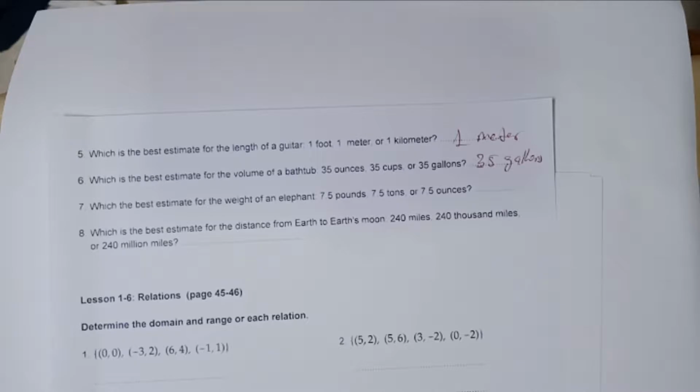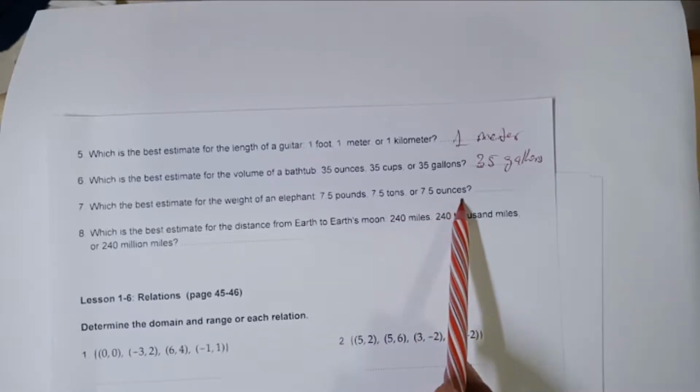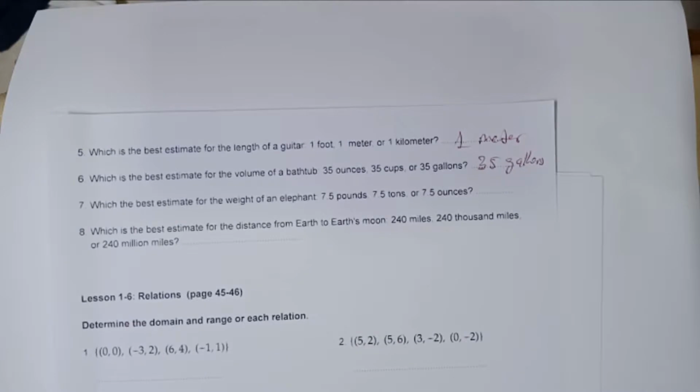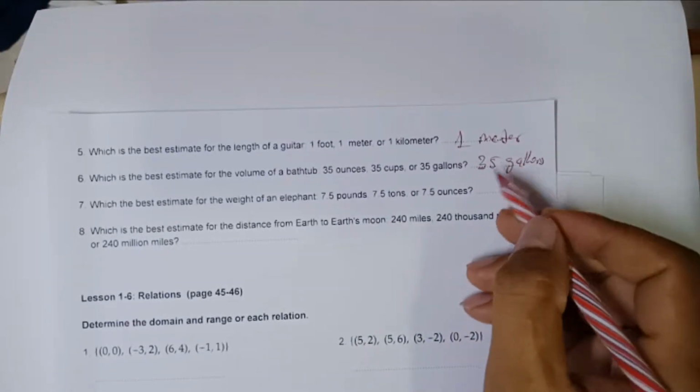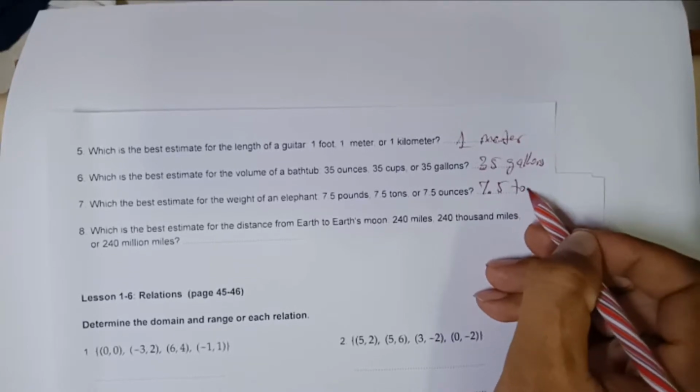Which is the best estimate for the weight of an elephant? 7.5 pounds? No, not enough. 7.5 ounces? Oh, too light. 7.5 tons. I think that should be more than enough. That one, 7.5 tons.